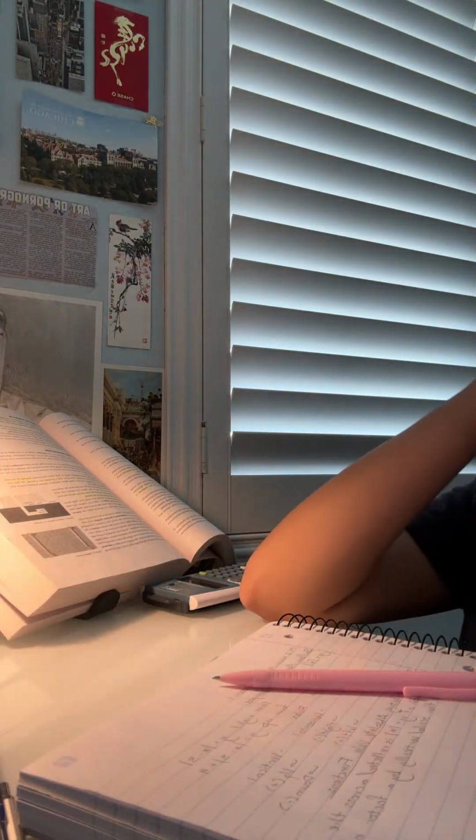So for non-negative values of x, y is going to be equal to x. Absolute value of 0 is 0. Absolute value of 1 is 1. Absolute value of 2 is 2. So it's going to look like this. It's going to have a slope of 1.